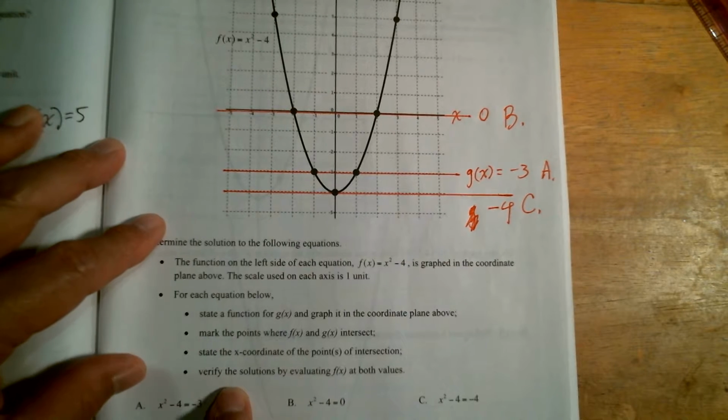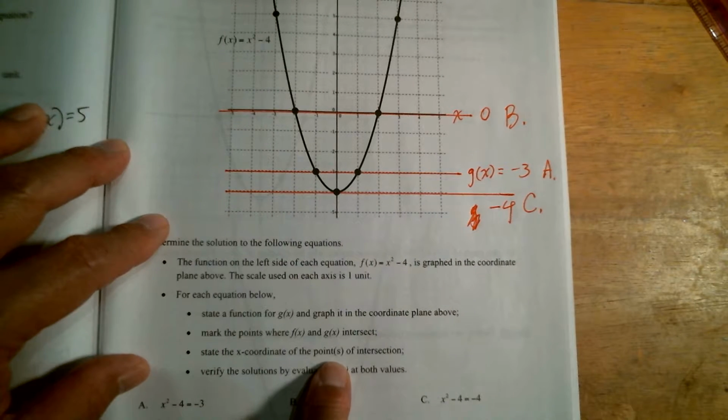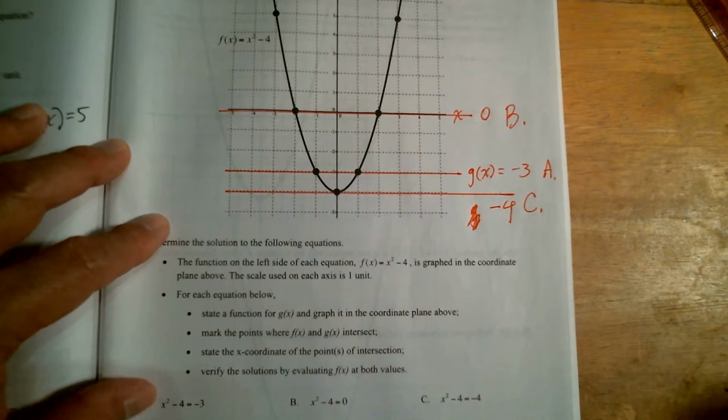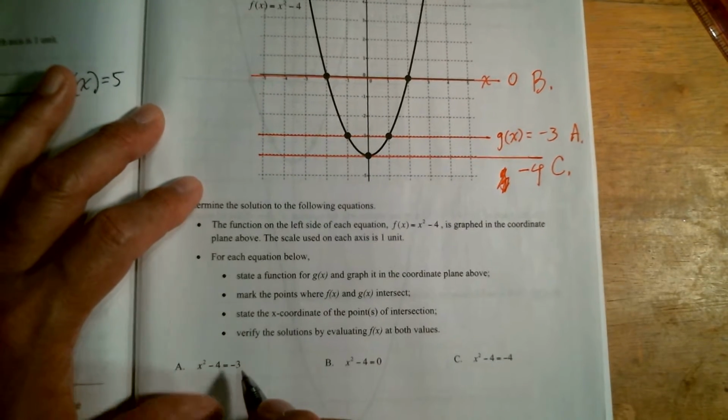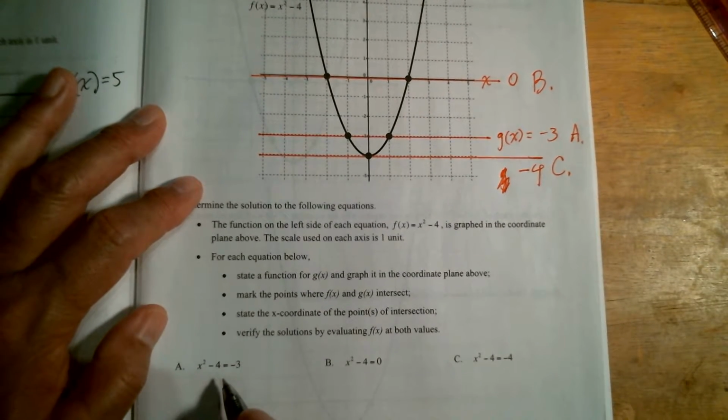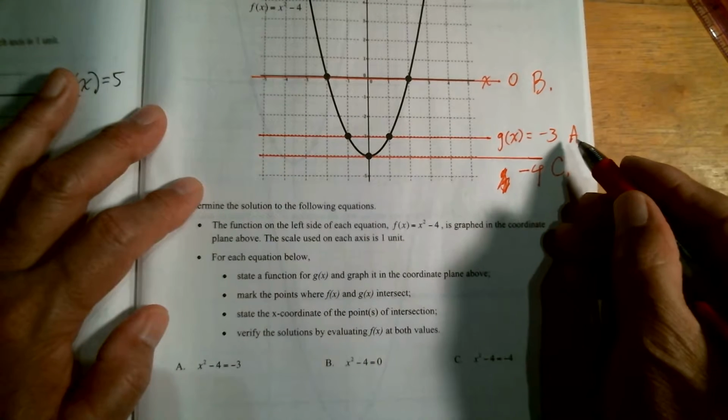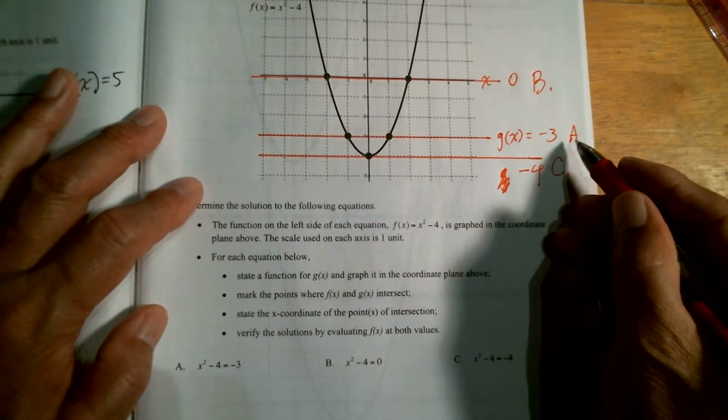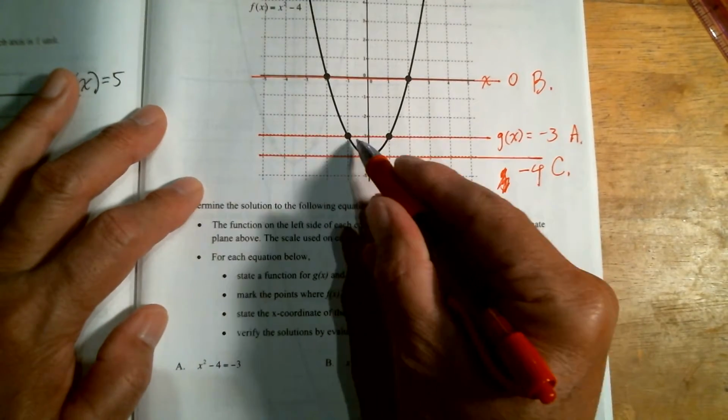Now it says state the x-coordinate of the points of intersection. For this one here, A, the points of intersection are these 2 points right there.